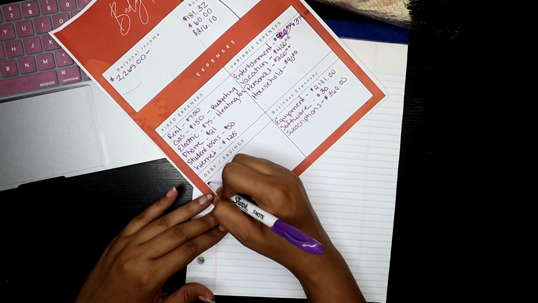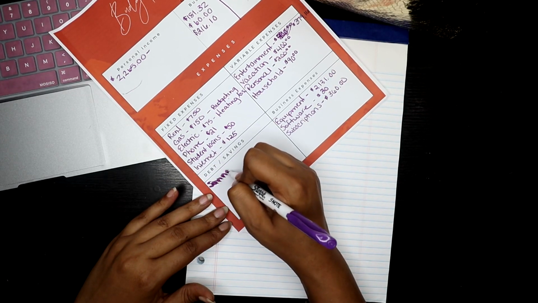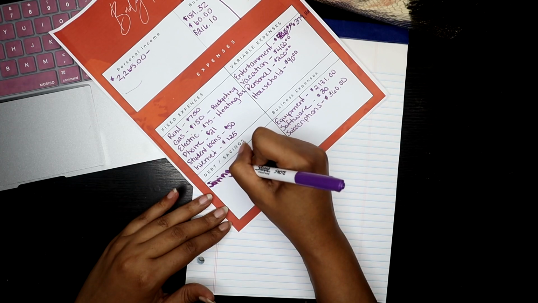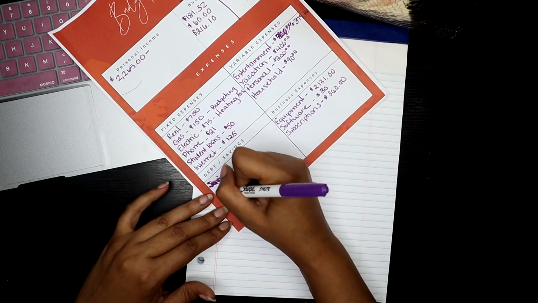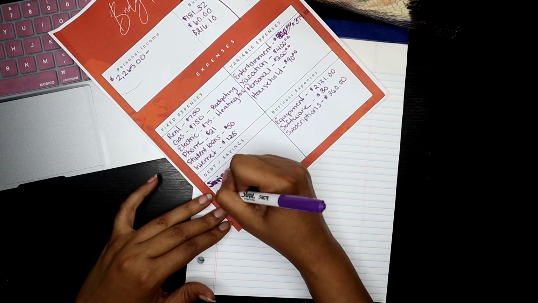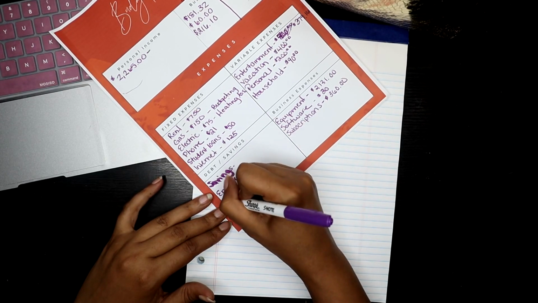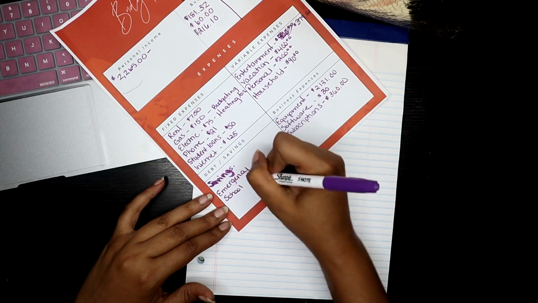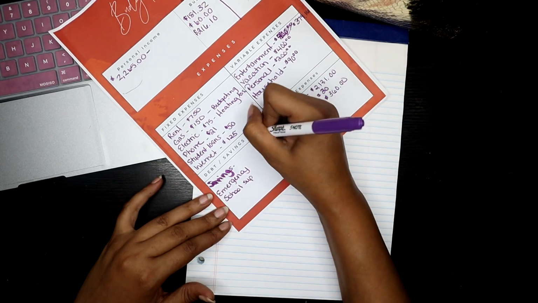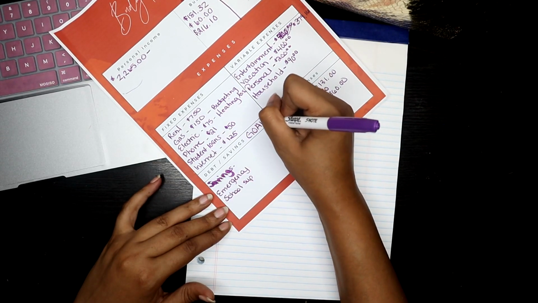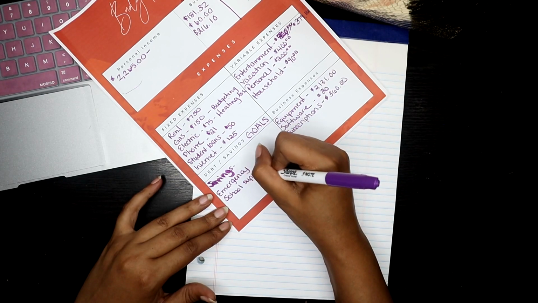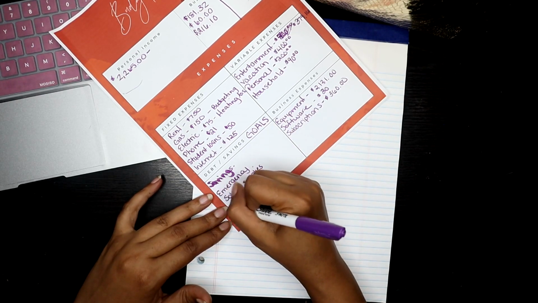And yeah, now for my debt and savings, I wanted to have savings. This is just goals that I have. I have savings, emergency funds, school supplies, and these are, I'm just gonna put goals here because these are the goals that I have, and Christmas.